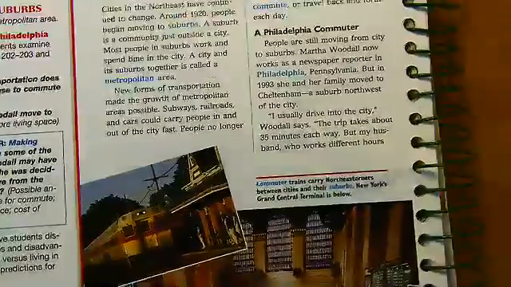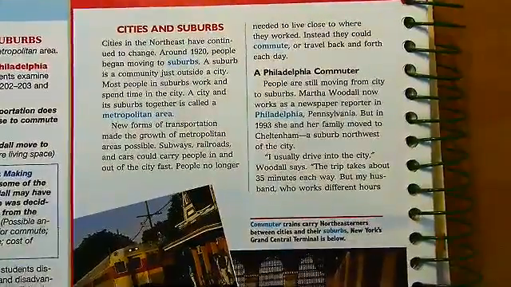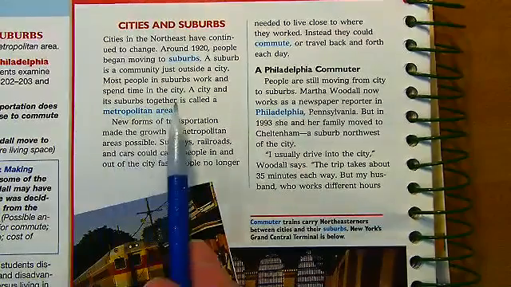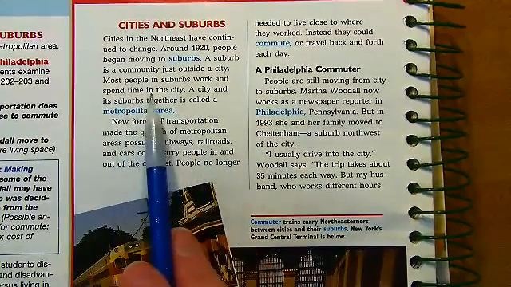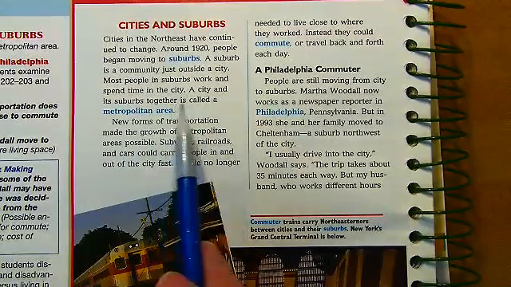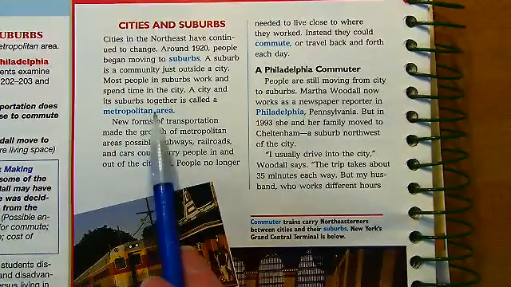Let's continue to read here. Cities and suburbs. Cities in the Northeast have continued to change. Around 1920, people began moving to suburbs. A suburb is a community just outside a city. Most people in suburbs work and spend time in the city. A city and its suburbs together are called a metropolitan area.